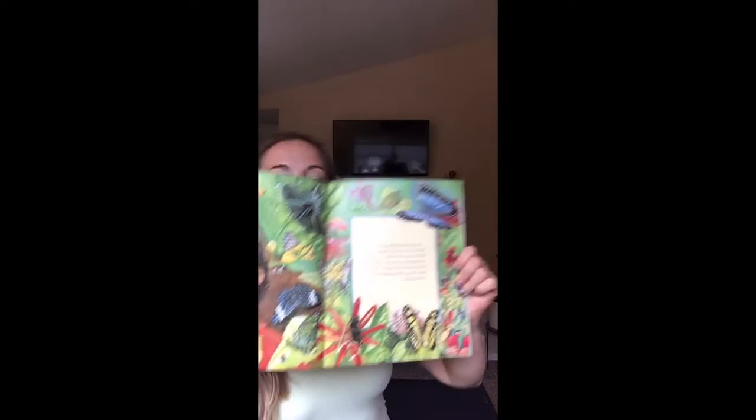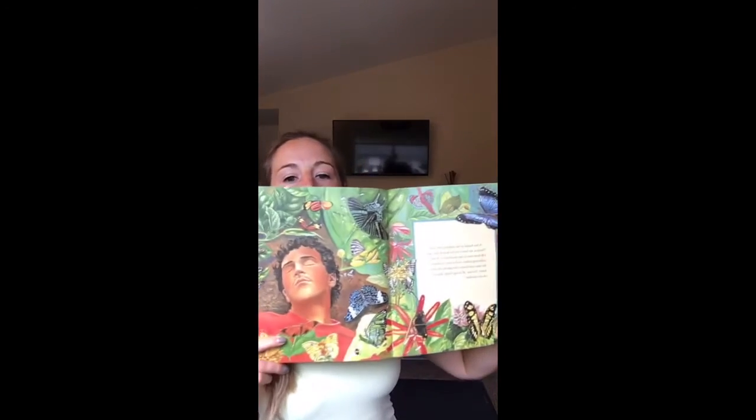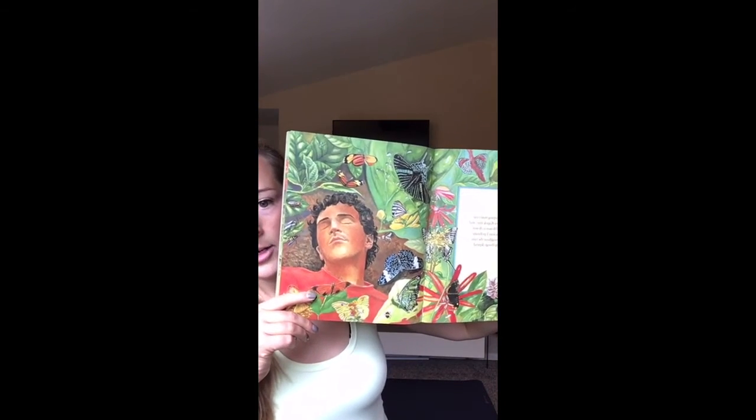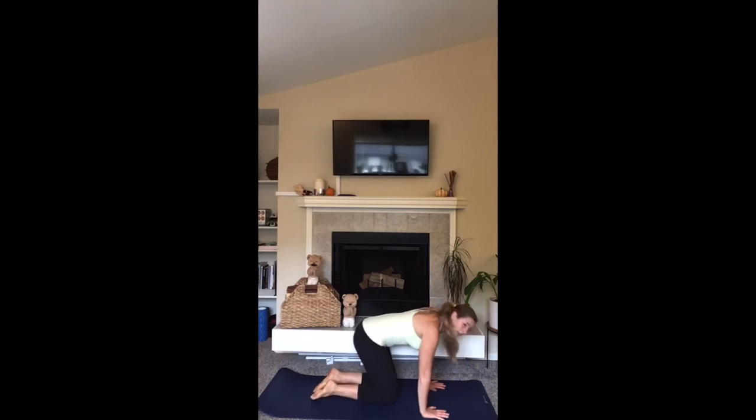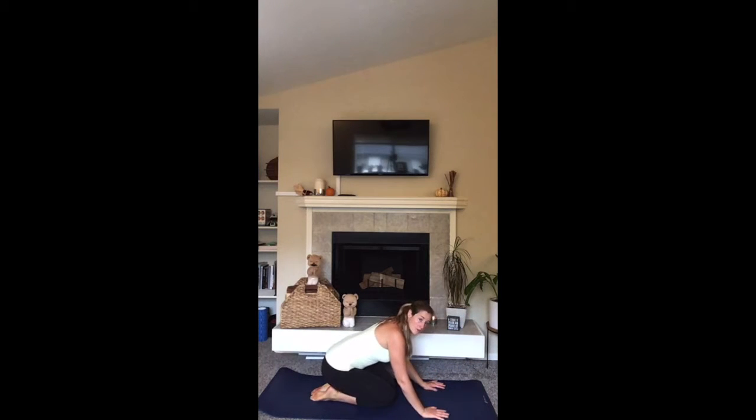My goodness, so many beautiful butterflies. And then the little bee. All right, buzz, buzz, bumblebees. Let's come back down to the floor. This time, we're going to come down onto our knees. Sit your hips on your heels, okay? And I want you to tuck your hands into your armpits. Let your forehead rest on the ground.